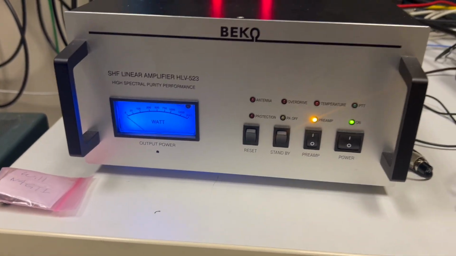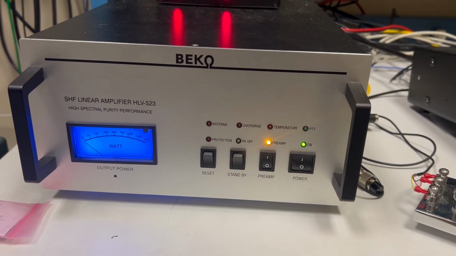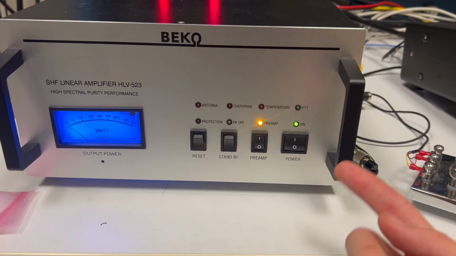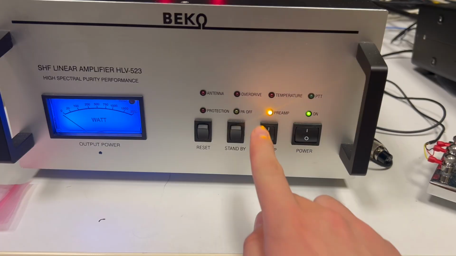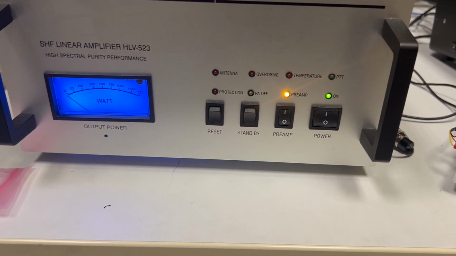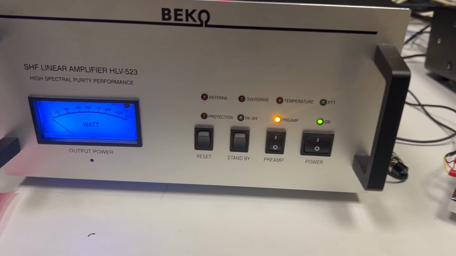This here is our SHF linear amplifier. This is what's going to put out around 500 watts to our antenna. So go ahead and turn that on if it's not already, and you're also going to want to turn on the preamp switch. The other two switches should be down.